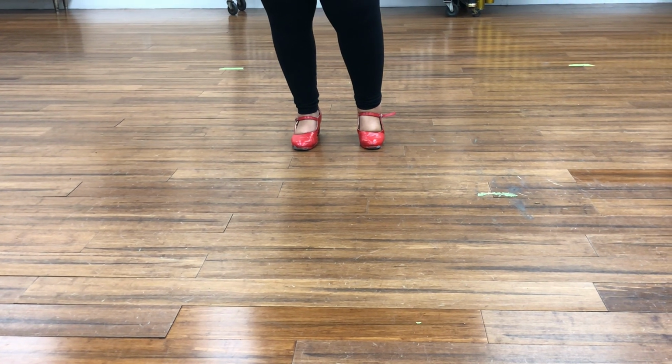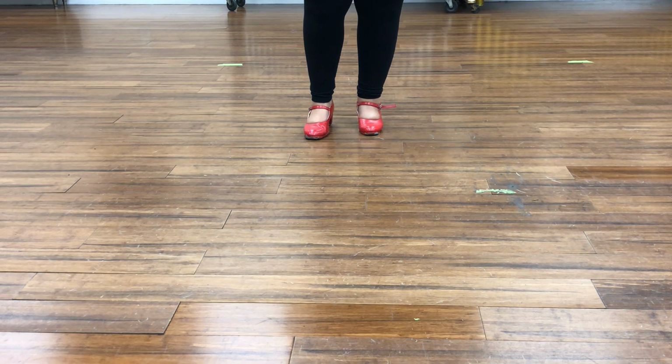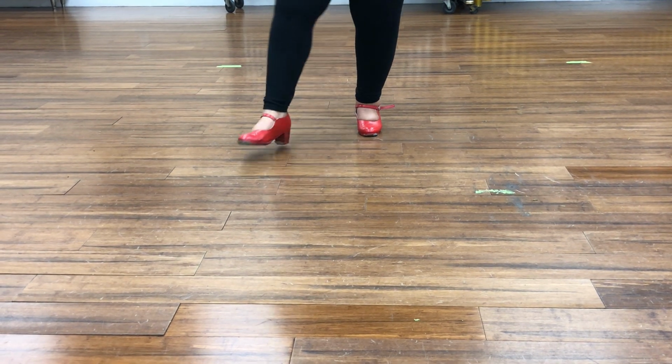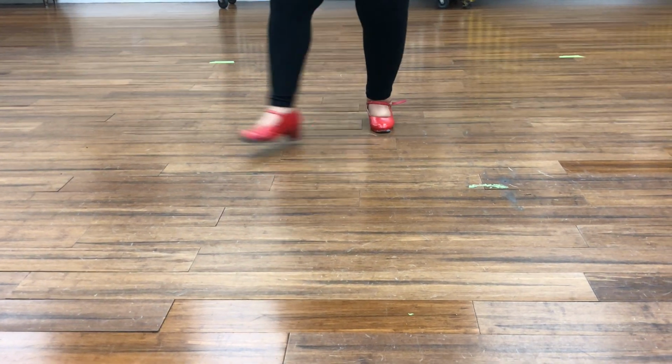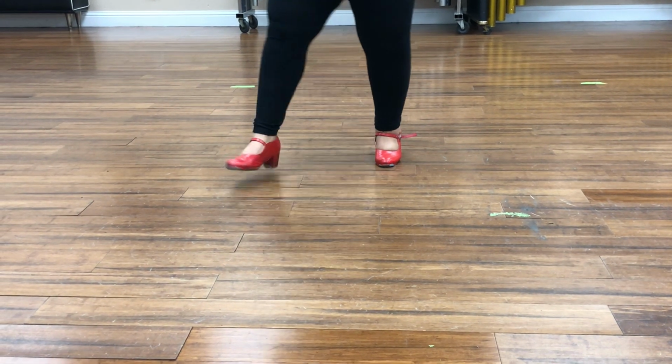Let me backtrack a little bit. The first one, we lose the first beat, but we still start with the right, so we do 7 of those. 1, 2, 3, 4, 5, 6, 7.